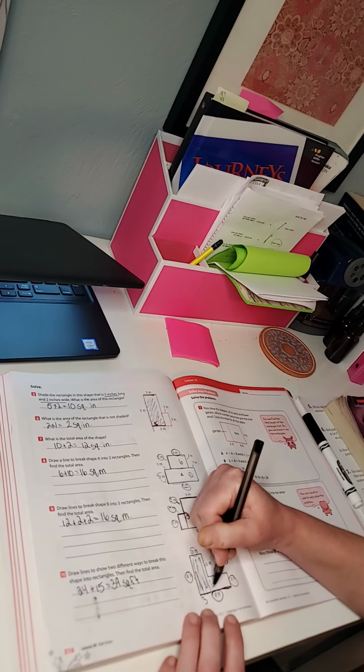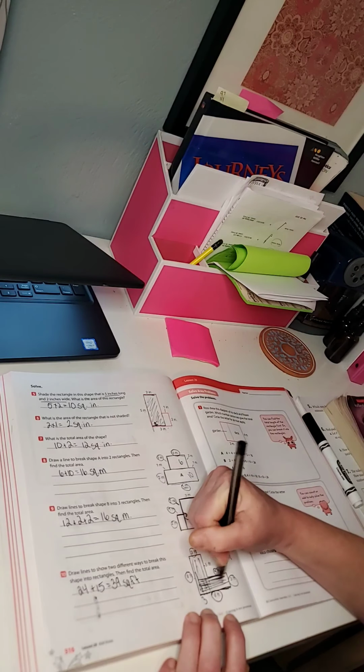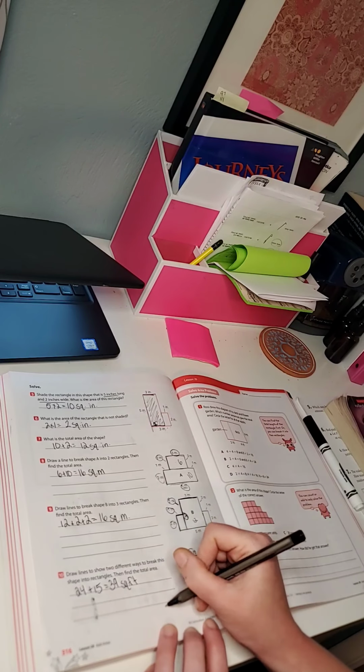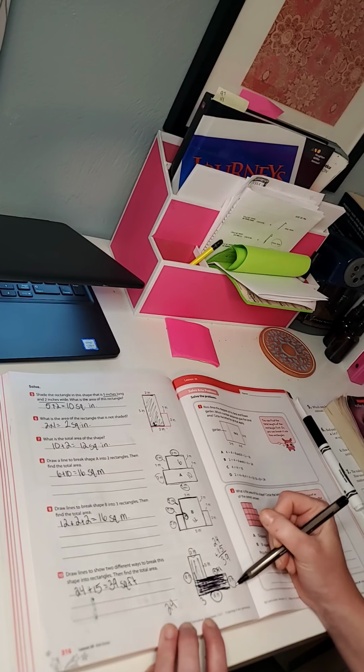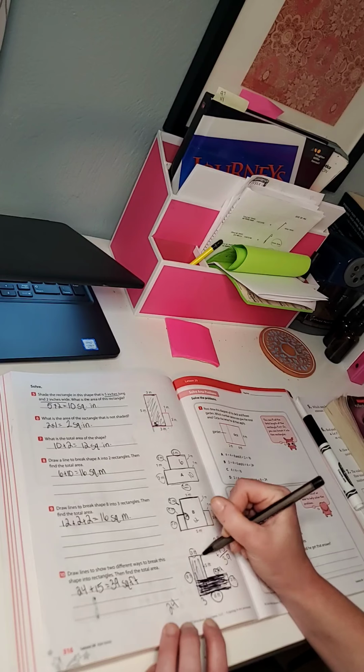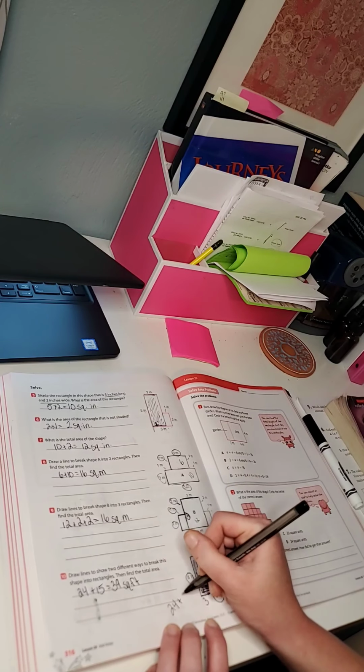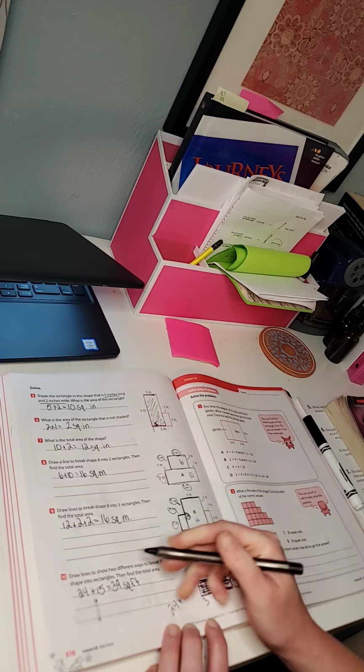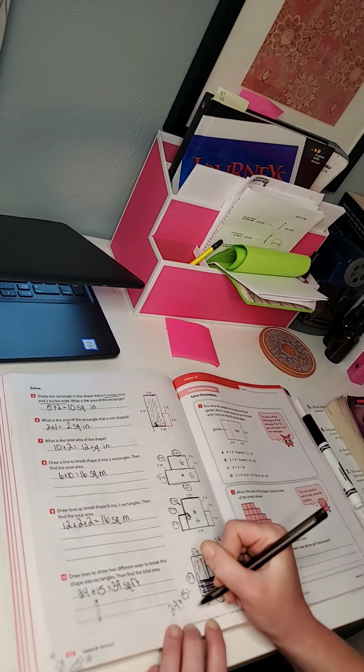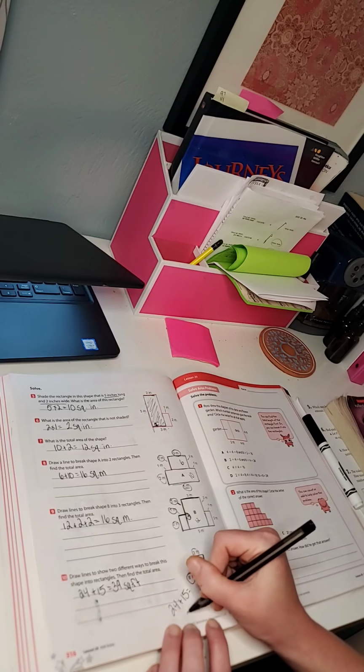And very quickly, if you did it the other way, I'll pretend that this is my new one. 8 times 3, which is 24. And now I have 5 times 3, which is 15. Same area, same answer.